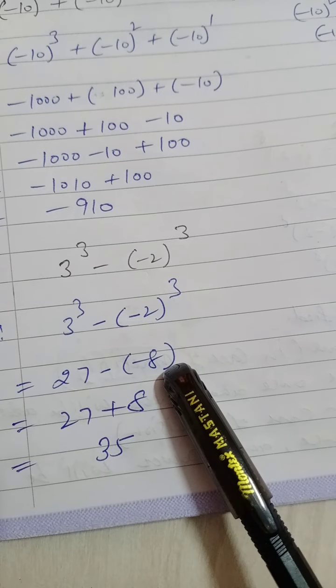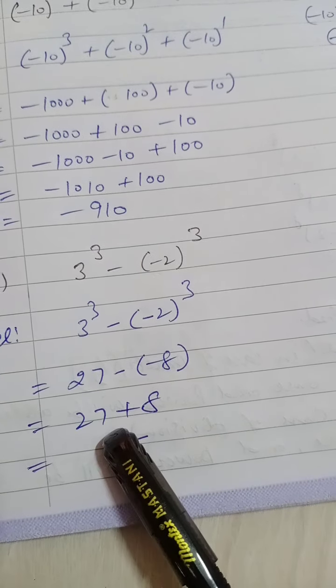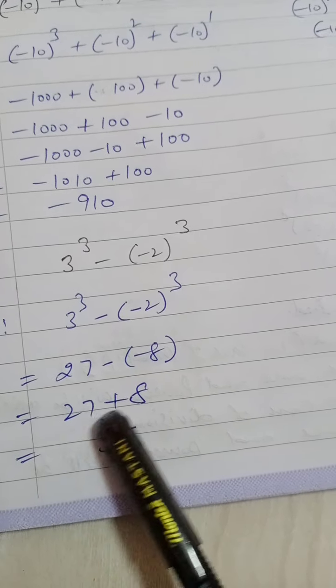Now I will solve the bracket. Minus minus, same sign sum. So the sum sign, and a plus sign will be there. Now add them.